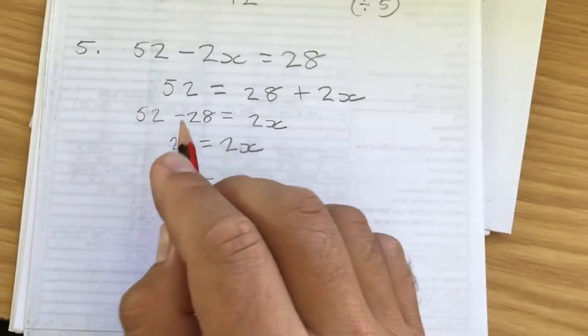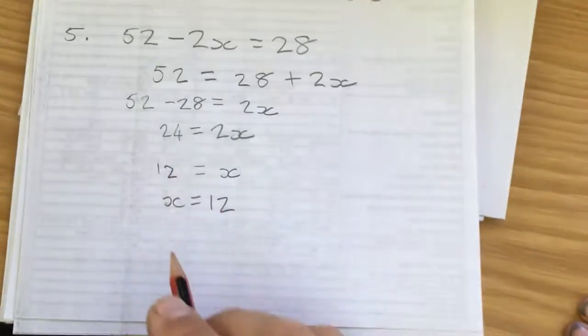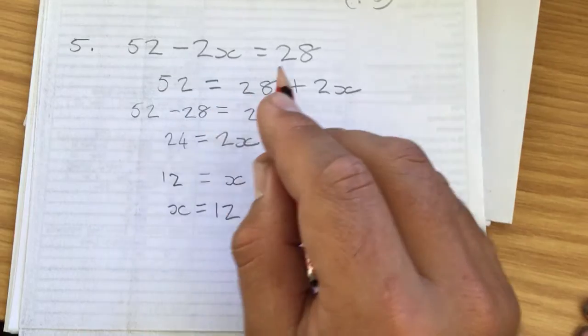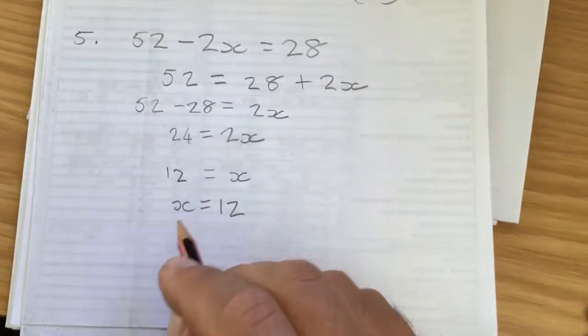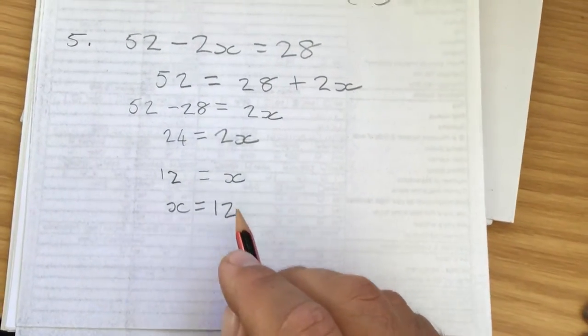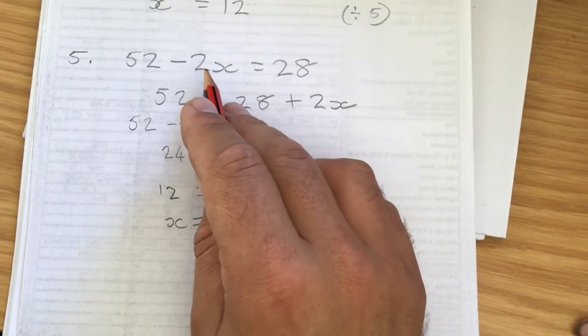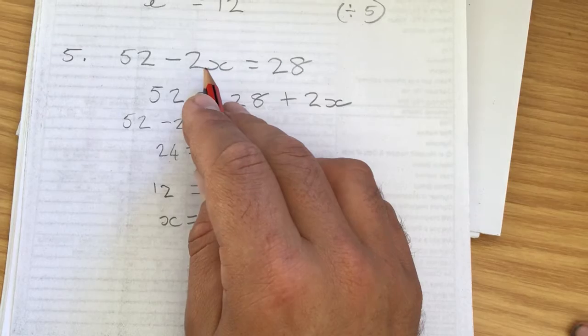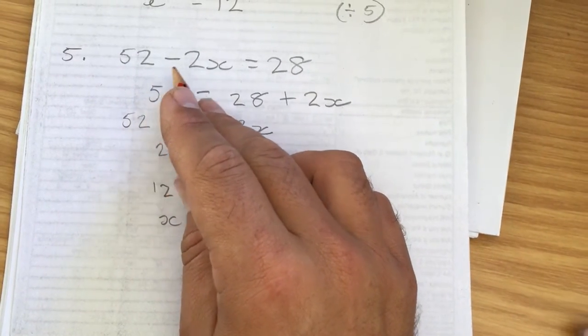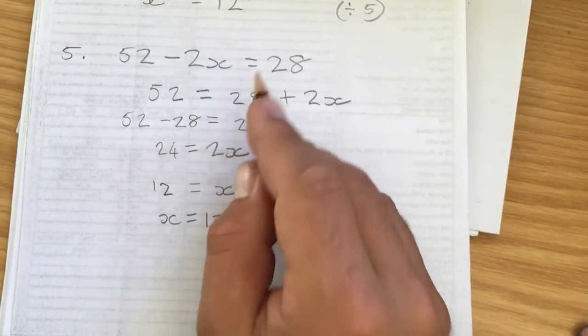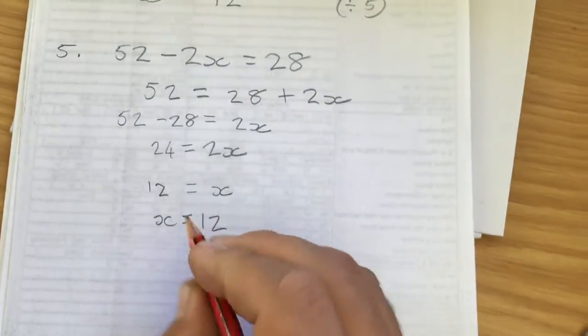Now, I wasn't too sure about my working out over there, so let's plug it in and double check. As soon as I plug it in, if I don't get that answer on the right, then I know that something was wrong. So I'm saying x equals 12, so let's plug it back over there. If x equals 12, 2 times 12 is 24. 52 minus 24 is indeed 28. So my answer is correct.